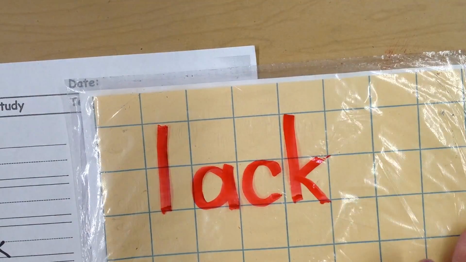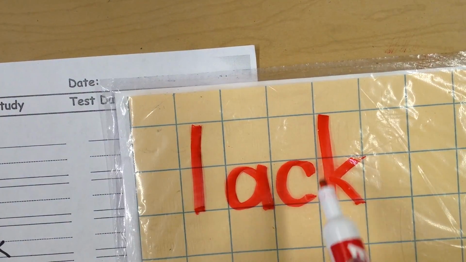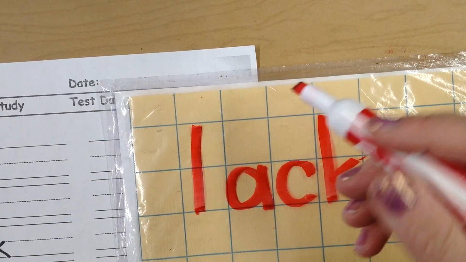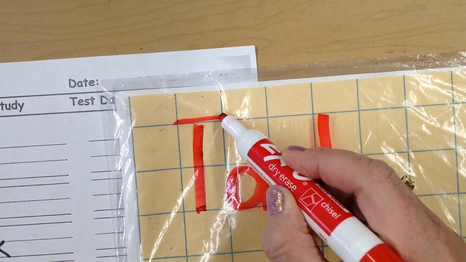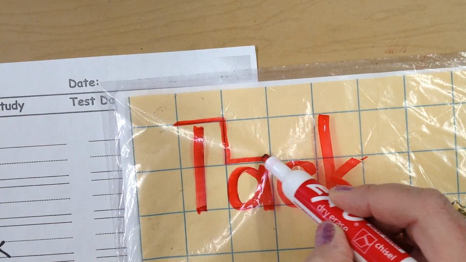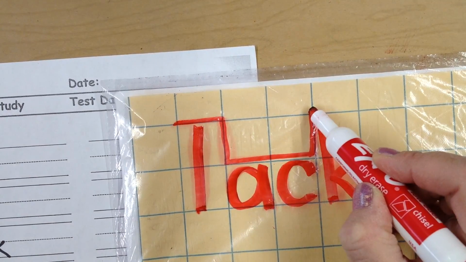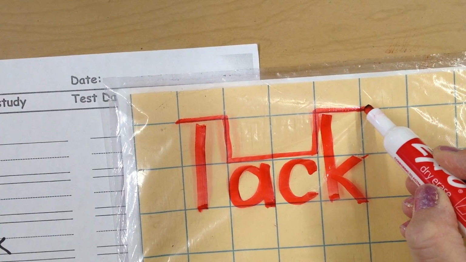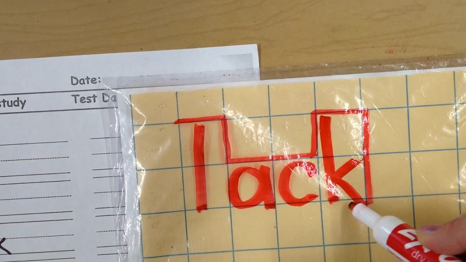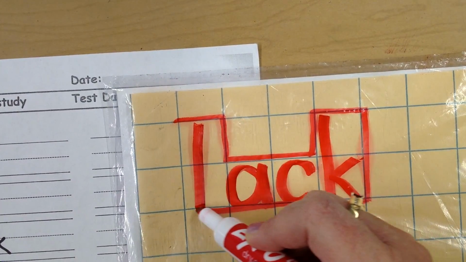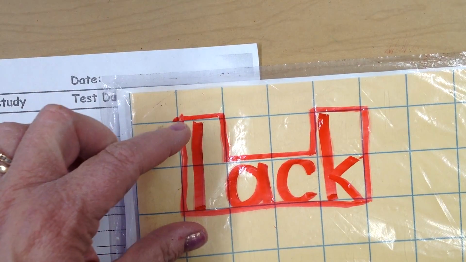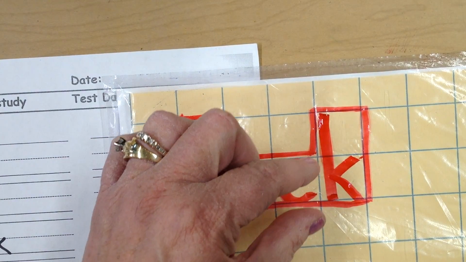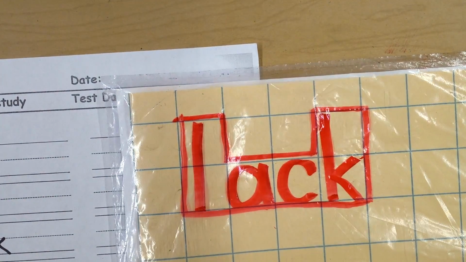So when you're done writing that word, lack, you're going to box the word, meaning you're going to go around the word in boxes. So I'm going to go around like this, up, around, down. The bottom's pretty easy on this word, just straight across and back up. So you can really see you have a tall letter, two short letters, and then another tall letter for the word lack.